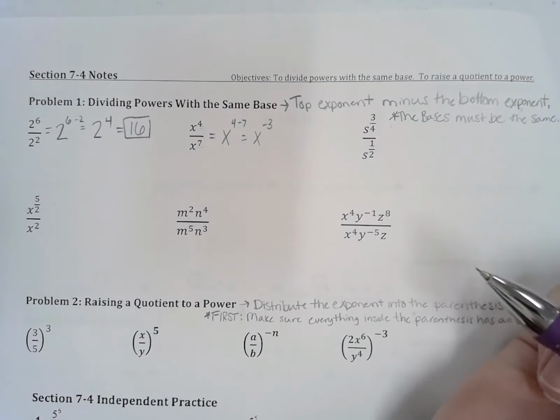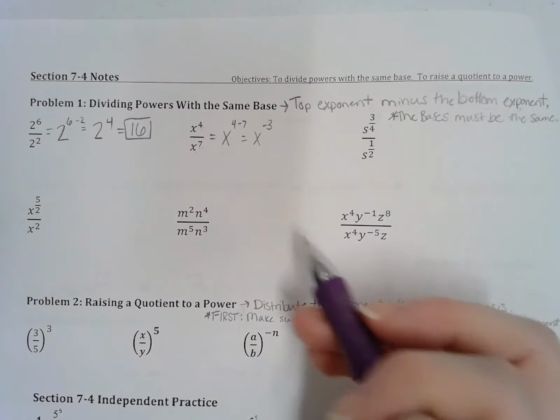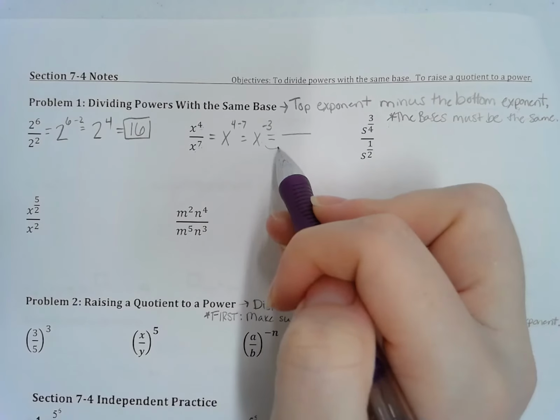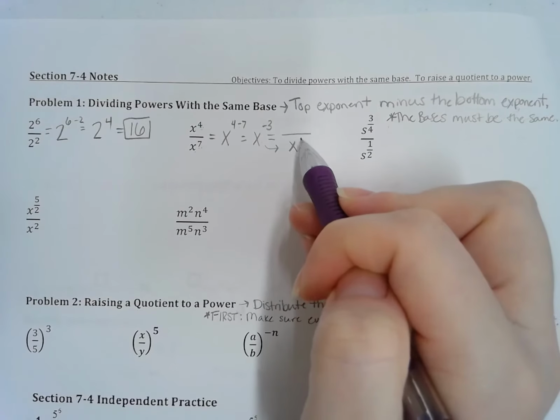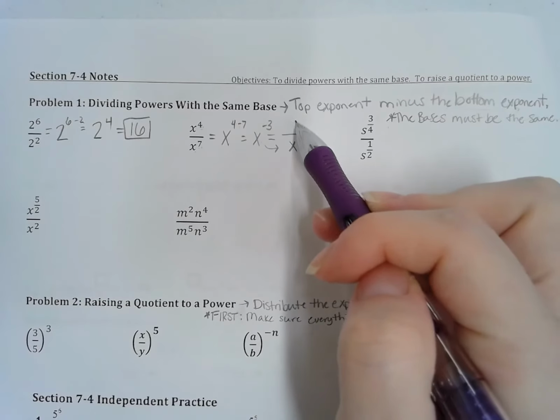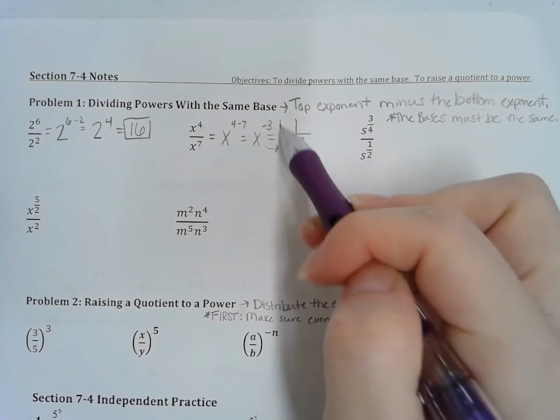Now, am I allowed to have a negative exponent? The answer, hopefully you're getting to know, is no. So I have to make this a fraction and put it on the bottom part. So x to the positive 3rd now. Now I need a placeholder for the top of this, so that's just going to be 1. So my final answer will be 1 over x to the positive 3.